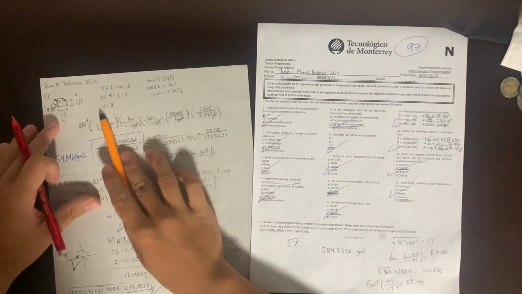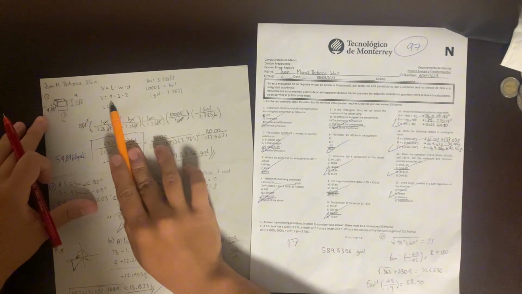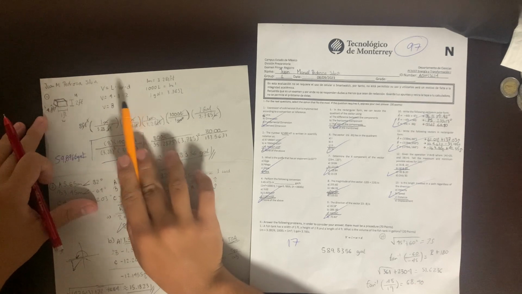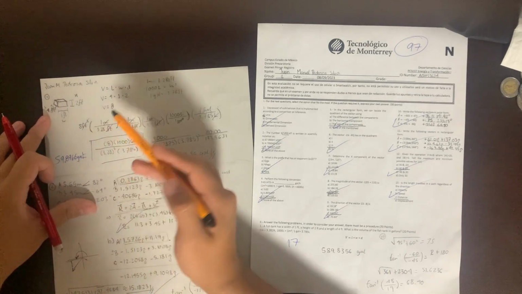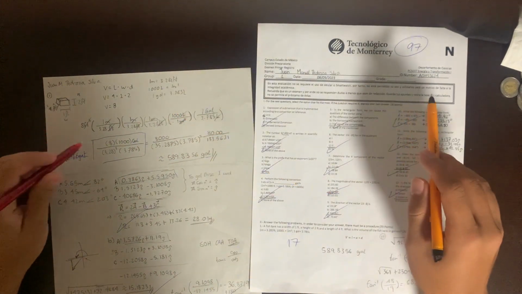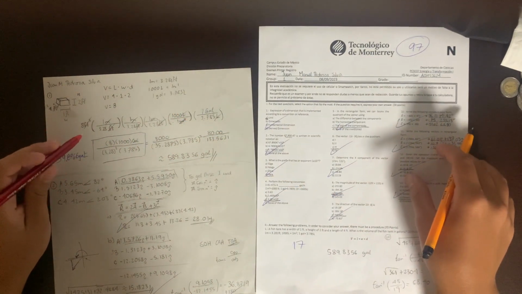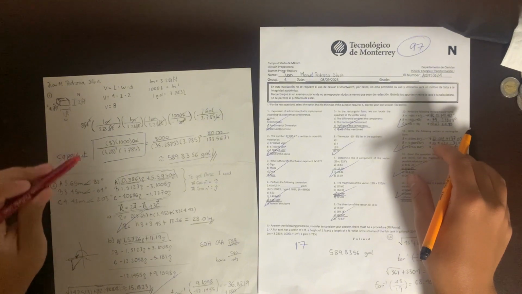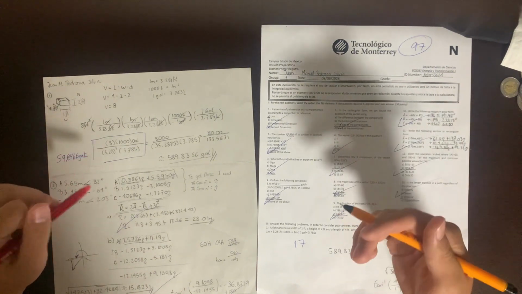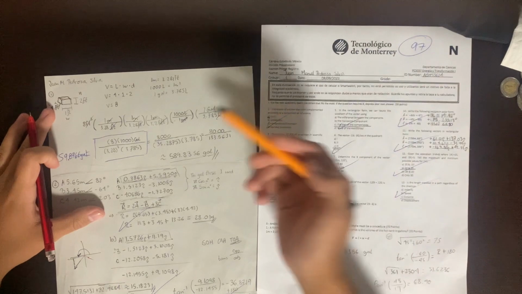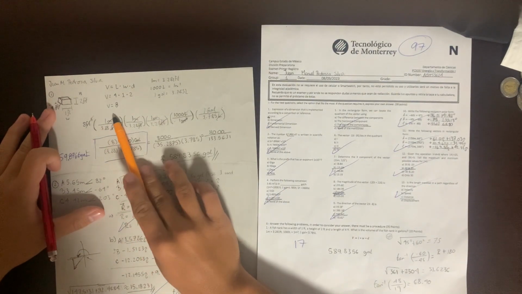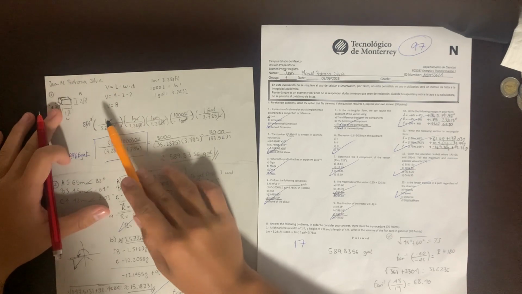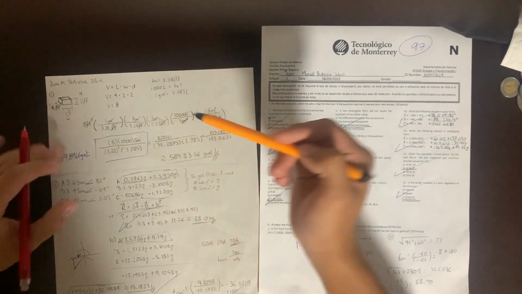So we'll have volume is equal to 4 feet times 1 feet times 2 feet, which will be volume is equal to 8 cubic feet. Now that we have 8 cubic feet, we need to convert this into cubic meters to eliminate the cubic feet. So we know that 3.28 feet is equal to 1 meter. So we repeat this 3 times to eliminate the cubic feet and get cubic meters.